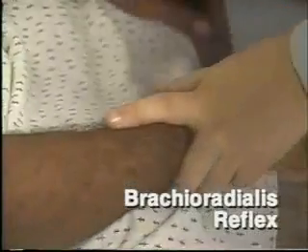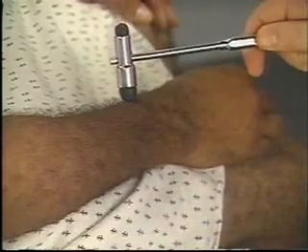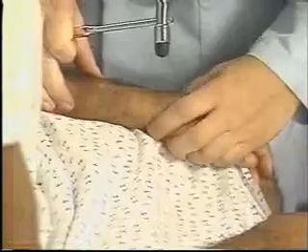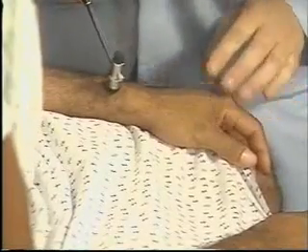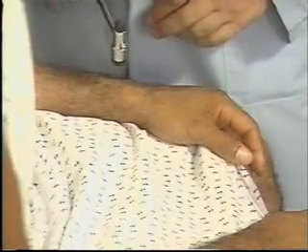To elicit the brachioradialis reflex, the patient's forearms should rest on the lap with the palms down. When the patient is ready, strike the radius 1 to 2 inches above the wrist. Observe for flexion and supination of the forearm. Again, you see 2+ responses.